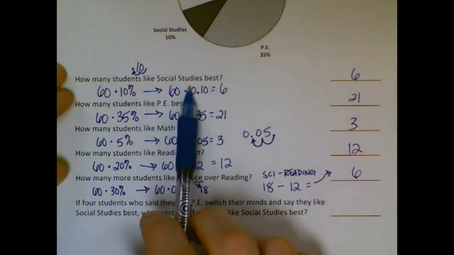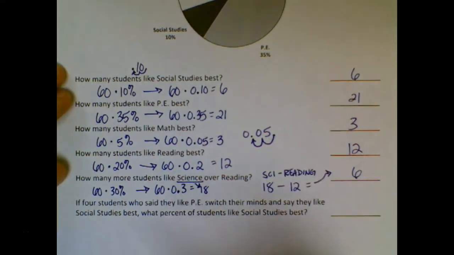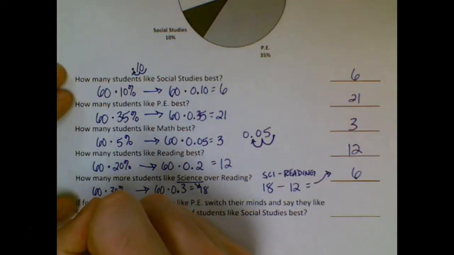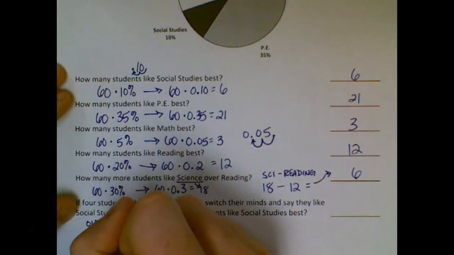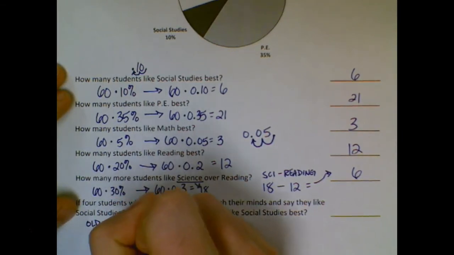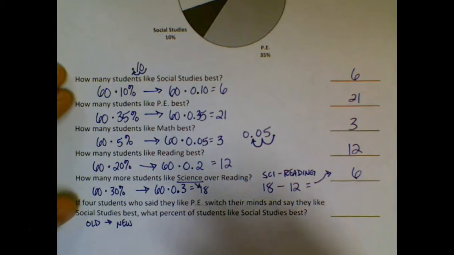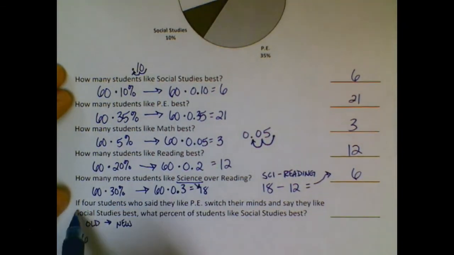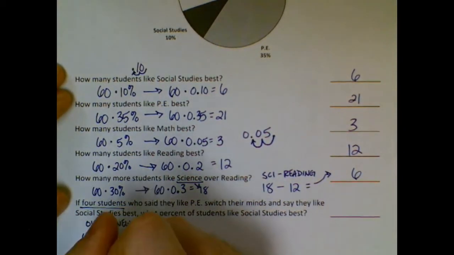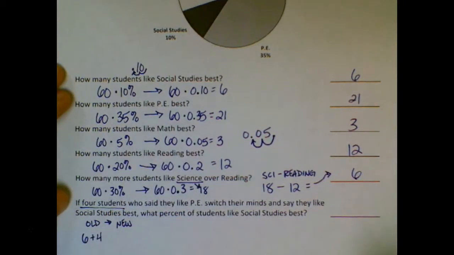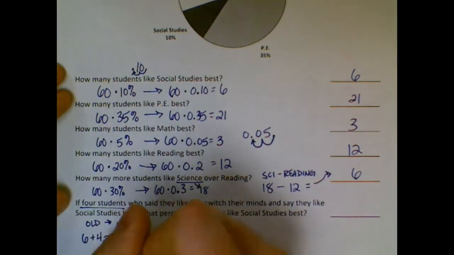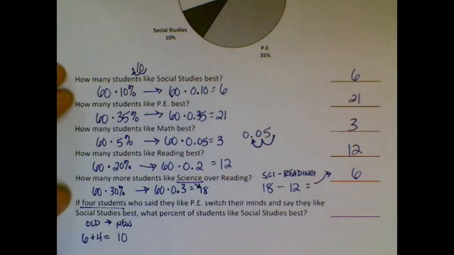Okay, social studies, we had 6 students that liked social studies. So we're going to go old to new. The old was we had 6 students, and we're saying that 4 students are switching their mind. So that's going to be those original 6 students plus 4 more gives us 10 students that like social studies the best. It's not how many like it the best, it's what's the percent that like it the best.